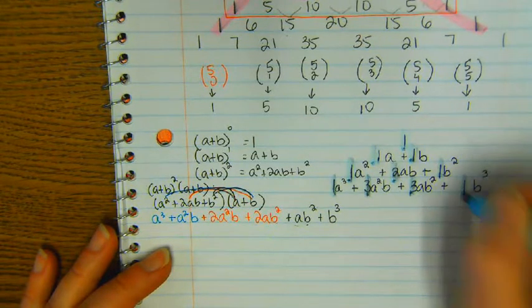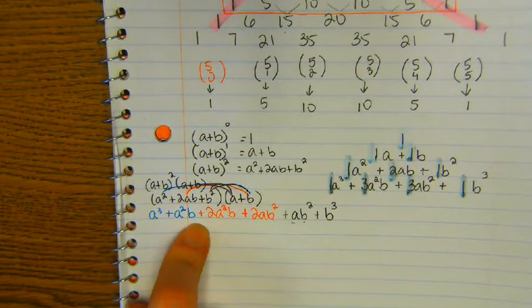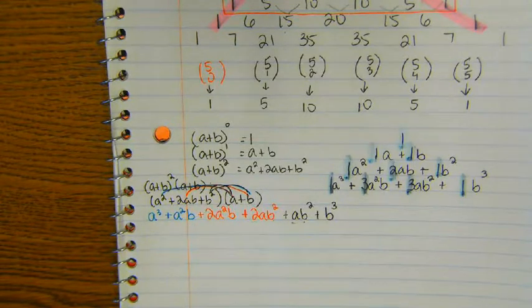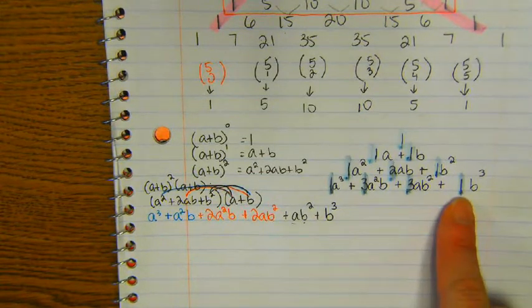I'm highlighting those because what do they correspond with? The triangle, okay? And so what we notice are there's some patterns here. And we can use this to expand binomials instead of having to do this multiplication over and over and over. And so the first thing we notice is that aren't the coefficients that I see here matching up with the row of Pascal's triangle?